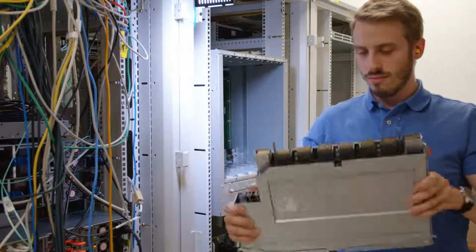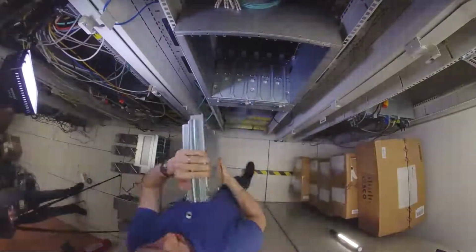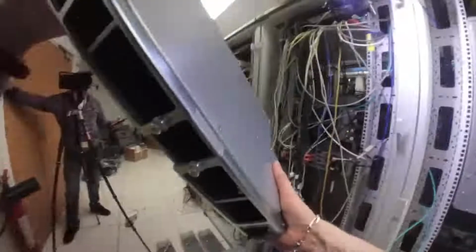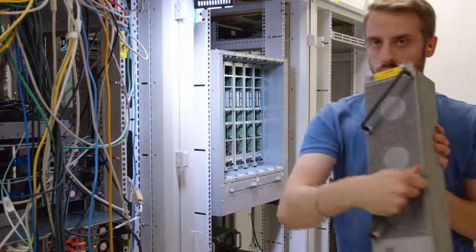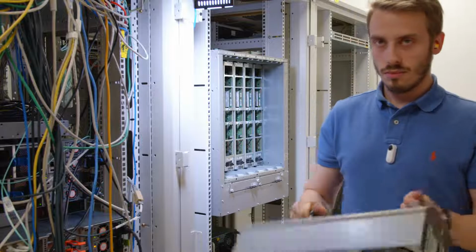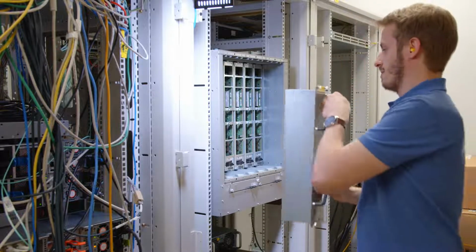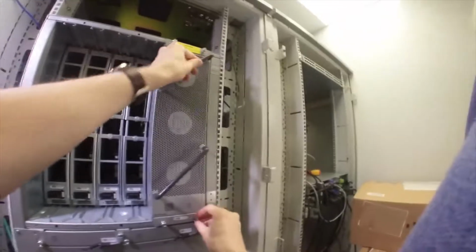Then we will insert the new fabric. So now you have everything replaced. You will simply turn it on, right? Yep. So just bring the power back, and then we'll have a look at the console itself to verify that the router is coming up. Okay.